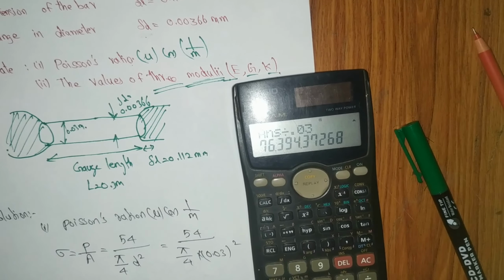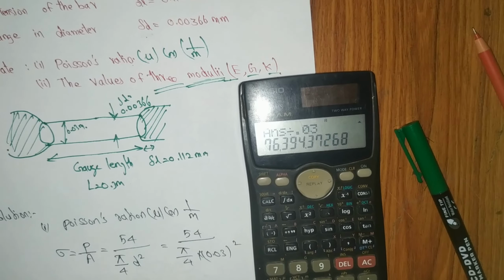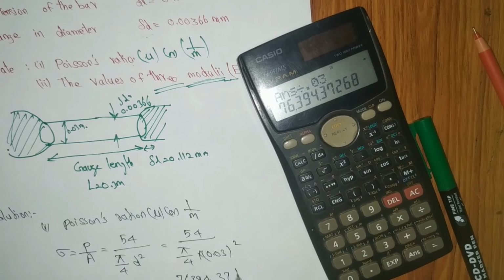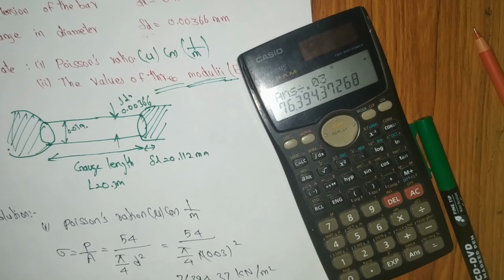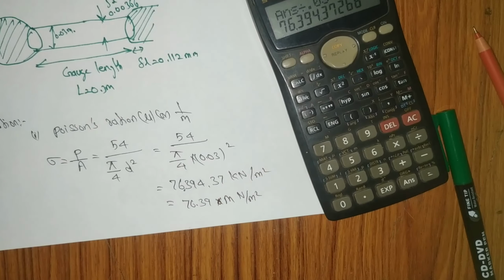If you do this, you will get 76394.37 kilonewton per meter square. We can call it 76.39 megapascals. Kilo means we change this as mega newton per mm square. Right? We identified the stress value.